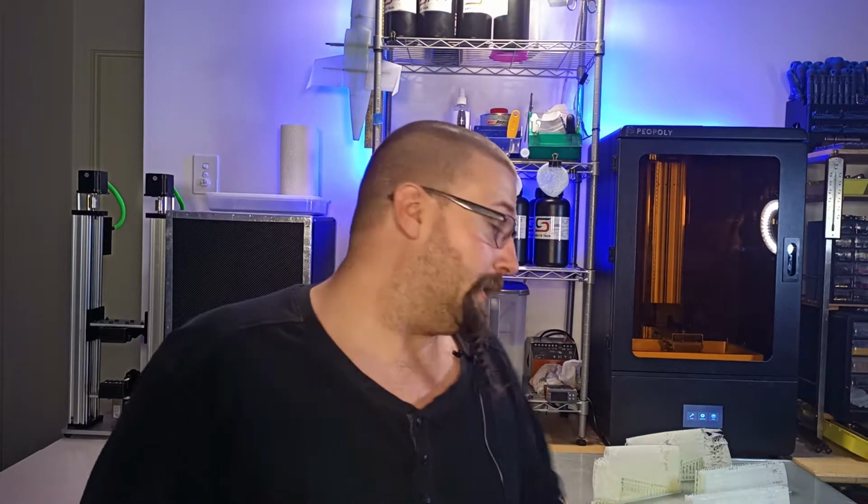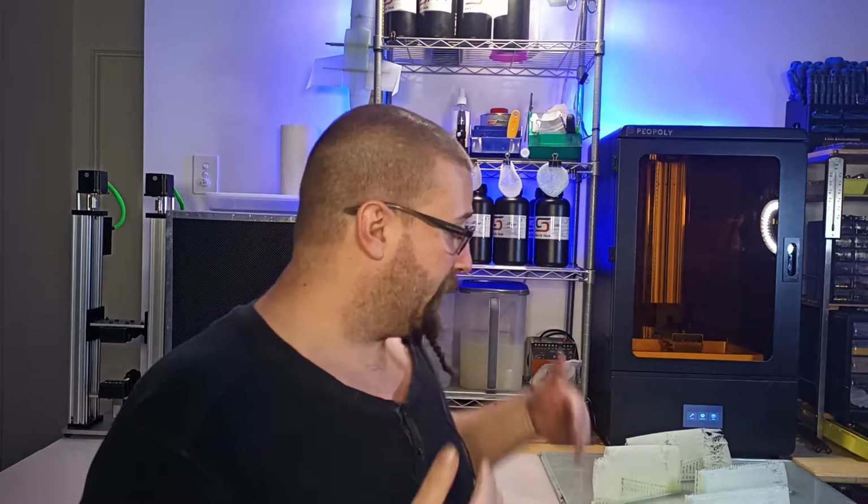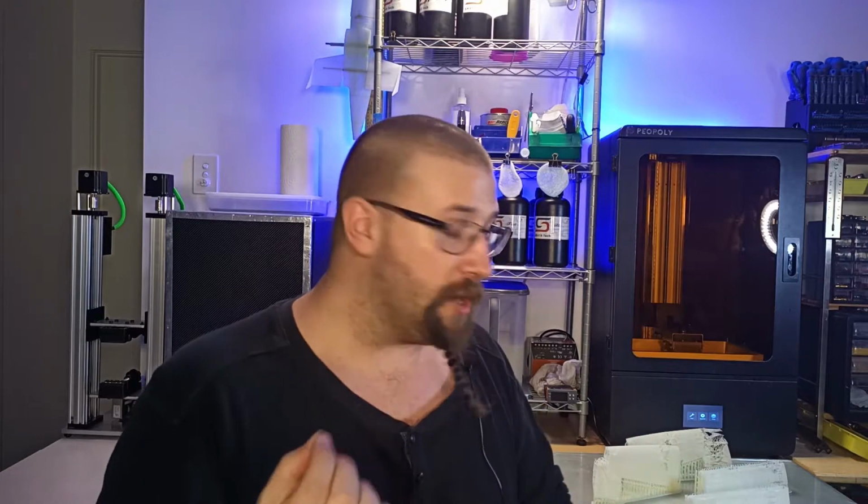So moving forward, let's get into this. Let's take a closer look. I'll try and run you through my process of looking at what happened with this and then figuring out what settings to change to solve the problem. And I think I know what the problem is, but the only way you can find out is by making another print and seeing how it goes. So let's have a look.